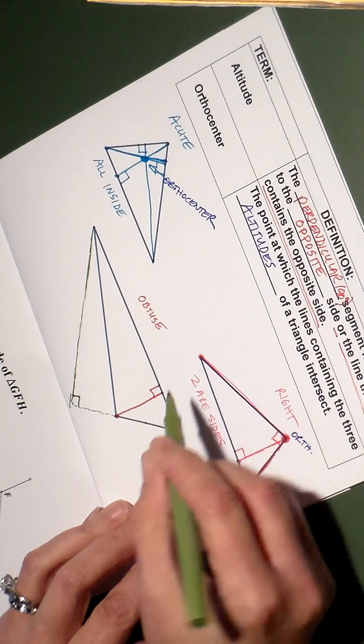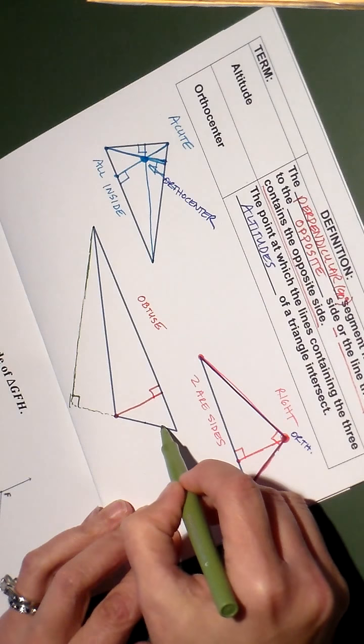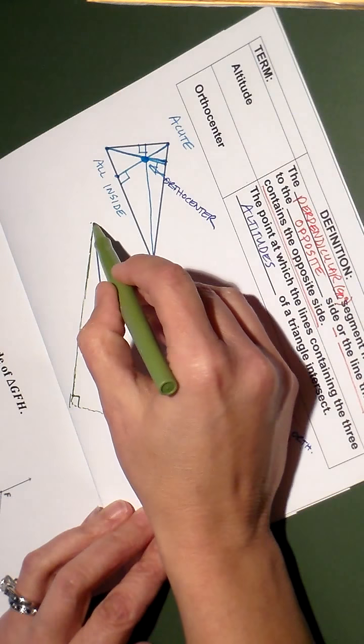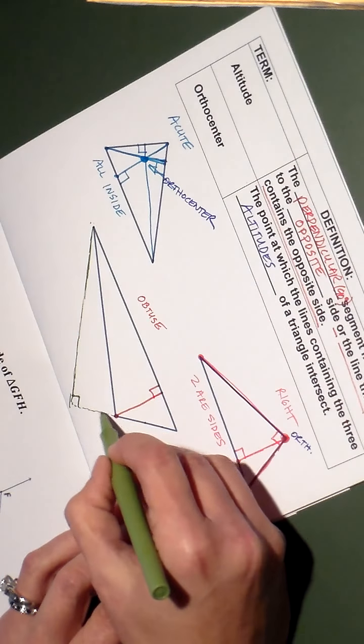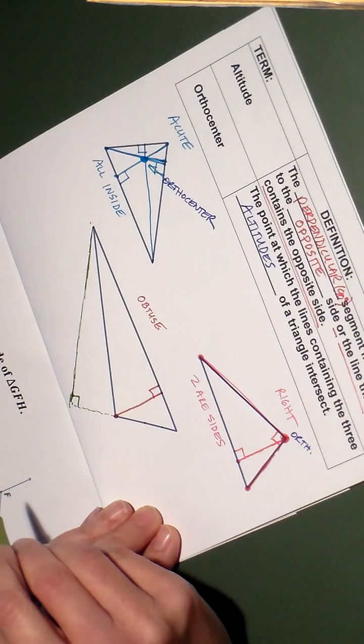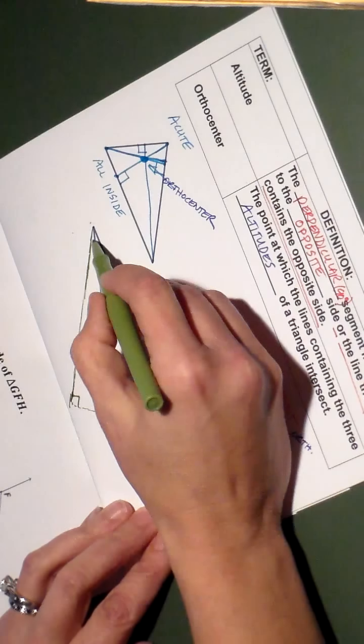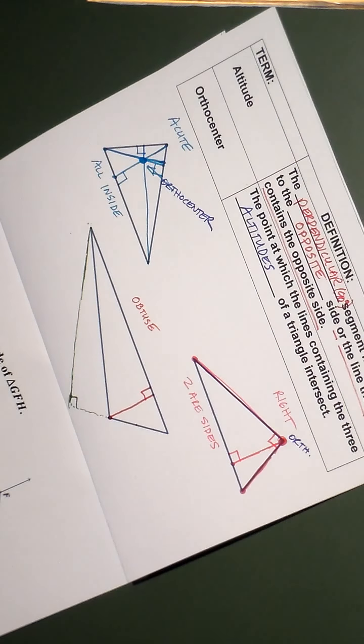There's your altitude. If I wanted to know how tall the triangle was from this side to that vertex, straight up and down off the ground, I have to go outside the triangle to create that right angle. You can't draw it inside. None of these create a right angle.